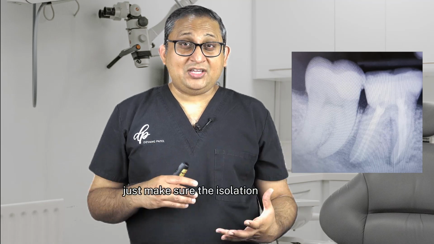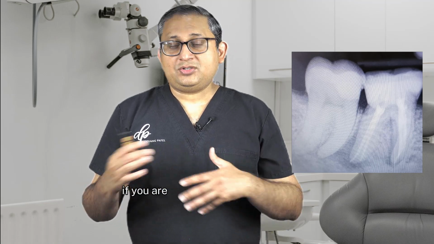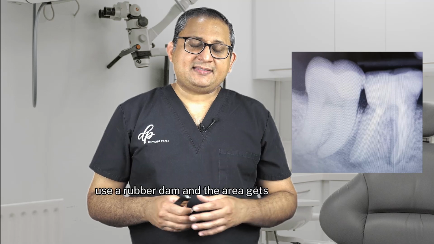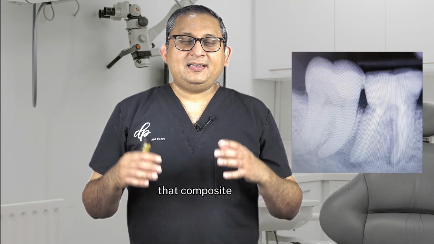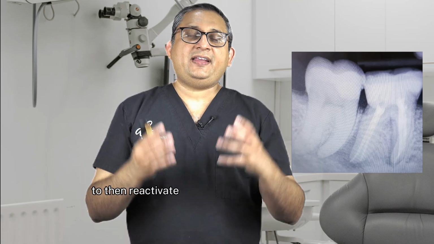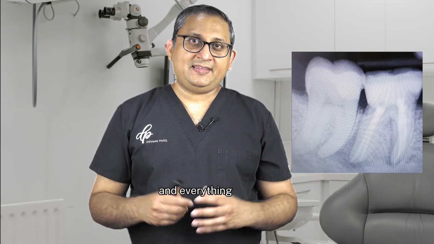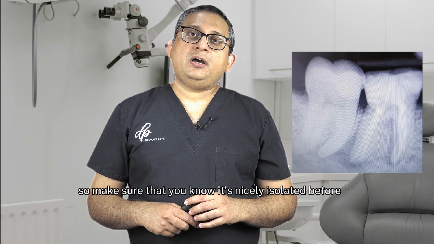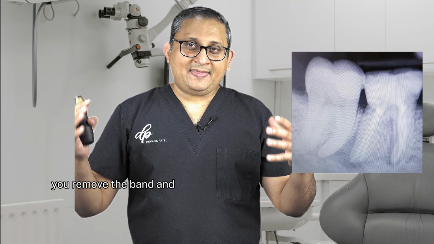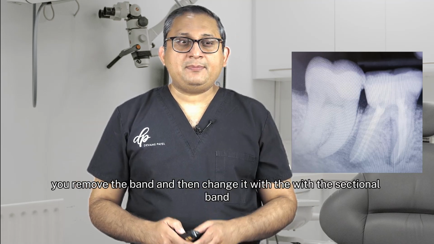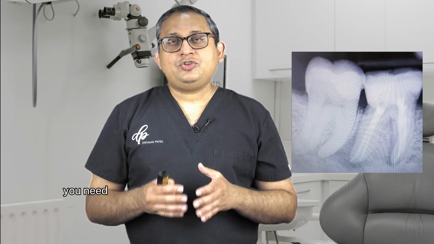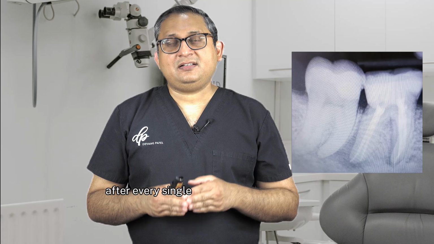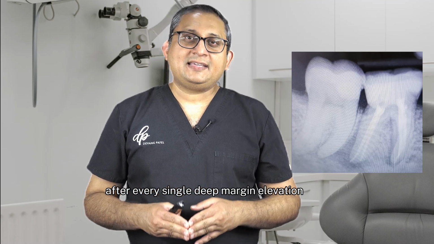Just make sure the isolation is the king. If you are swapping and if you have not used a rubber dam and the area gets contaminated, it's a faff to then reactivate the composite and redo the bond and everything like that. So make sure that it's nicely isolated before you remove the band and then change it with the sectional band. But this is really important. You need to make sure that you take post-operative radiograph after every single deep margin elevation case.